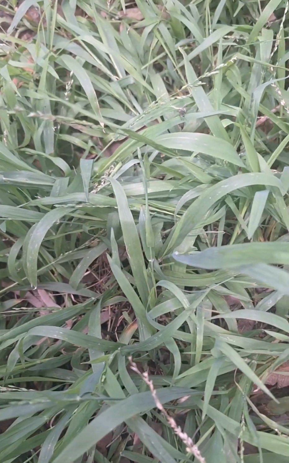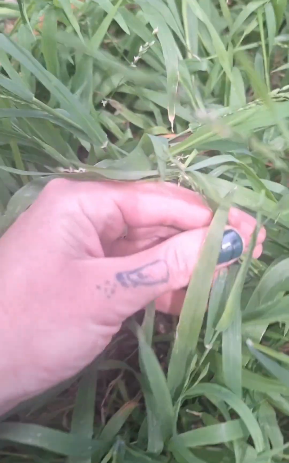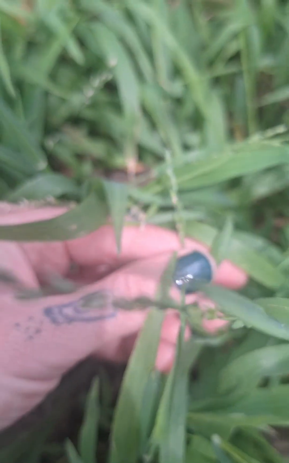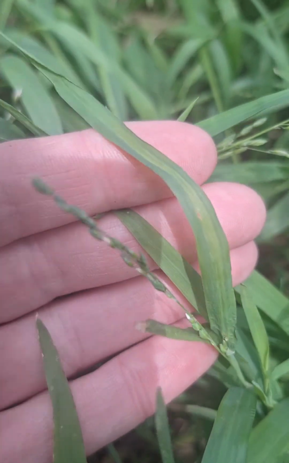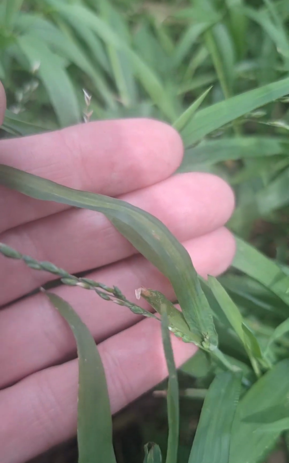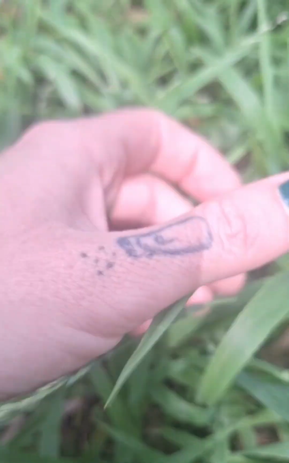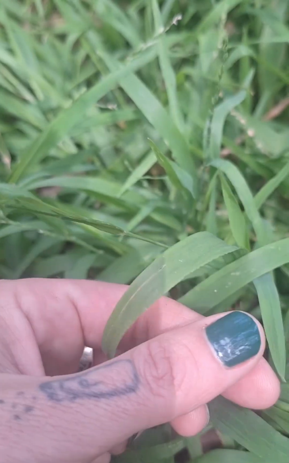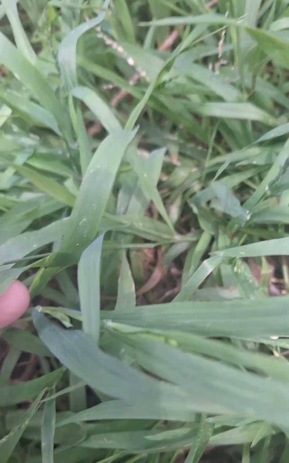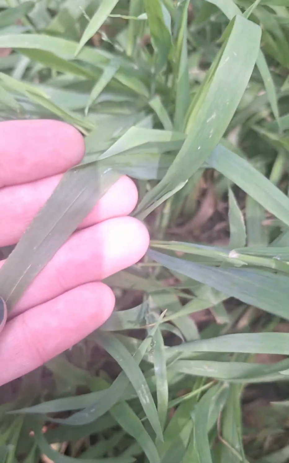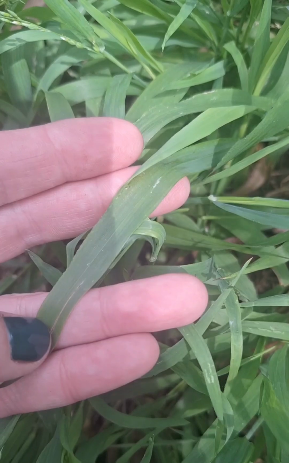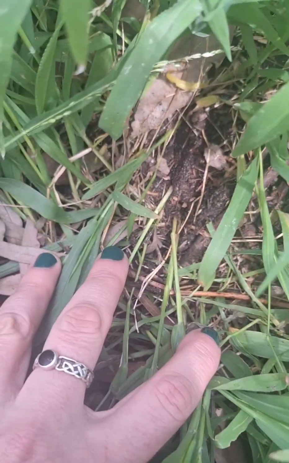It has these almost sesame seed like seeds, and has these sort of thick strappy leaves, and if you turn it over, it has a very clear midrib and quite wiry stems.